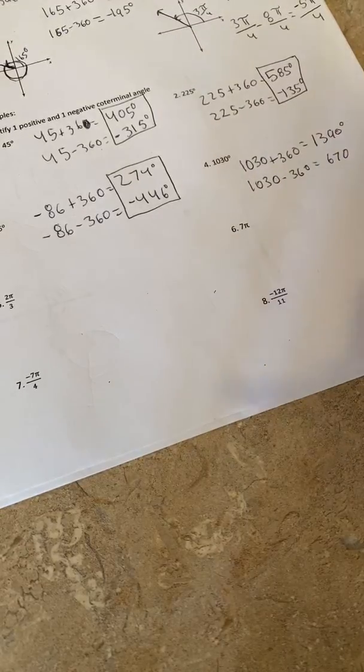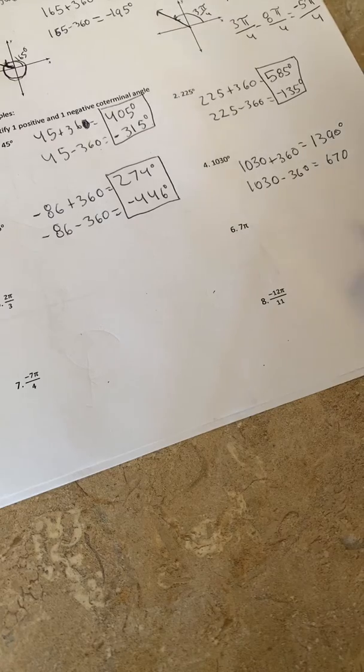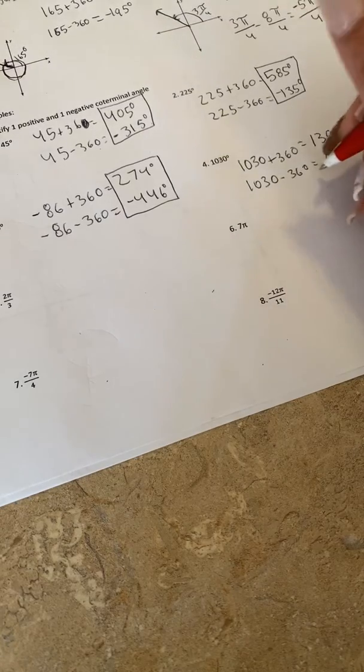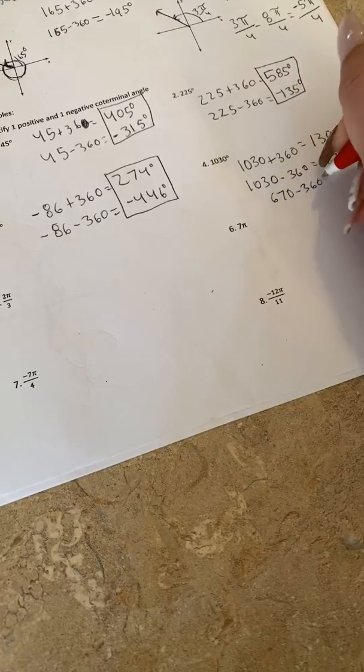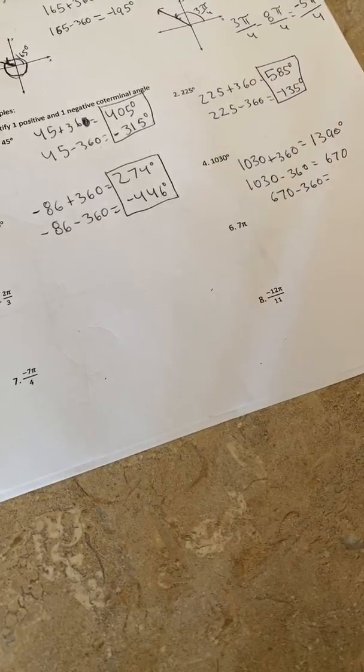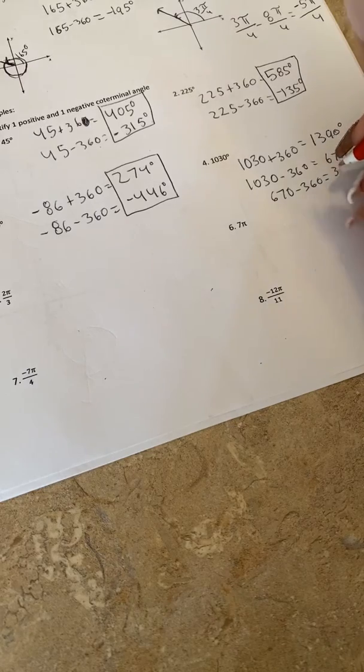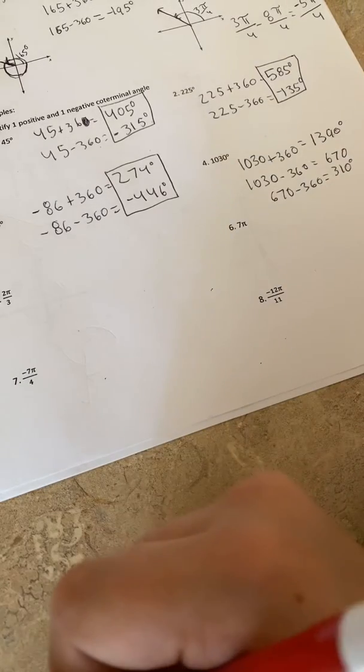Now, remember, I need one positive, one negative. So these are two positive ones. Either one of these I would take as an answer, but we still need one negative. So I'm going to subtract 360 again. So I'm going to take 670 and subtract 360, which gives me 310. Still a positive angle, okay?